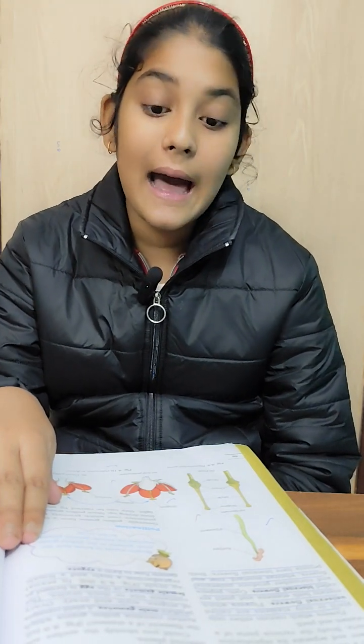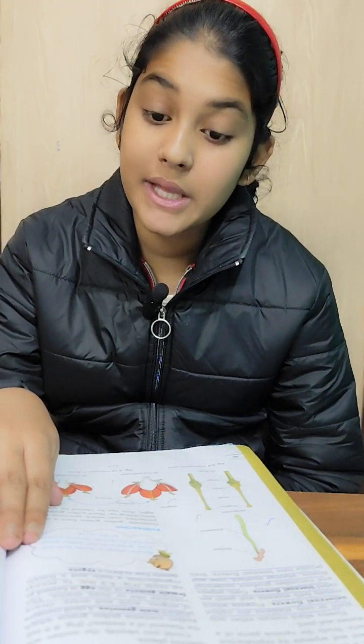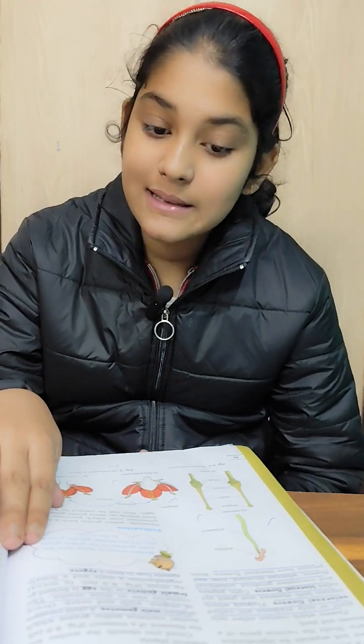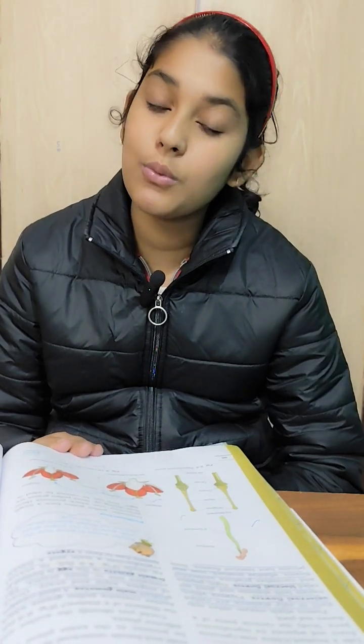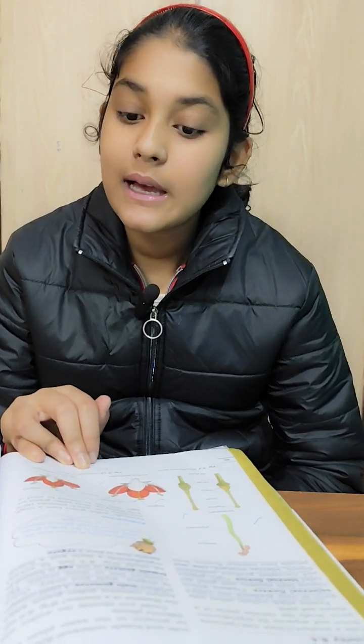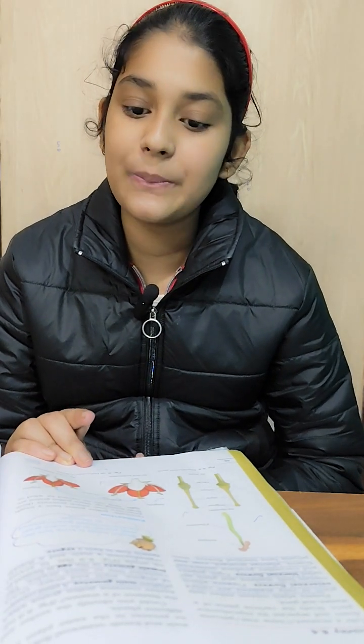Now, could you identify the anther and the filament of a stamen? Anther contains pollen grains which produce male gametes. A pistil consists of stigma, style, and ovary. Ovary contains one or more ovules, and the female gamete, also known as the egg, is formed in an ovule.